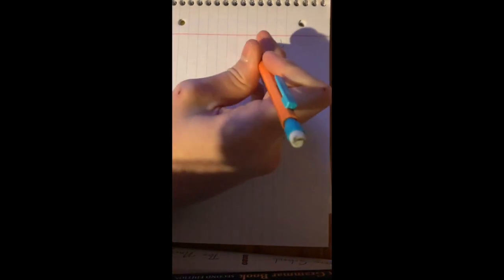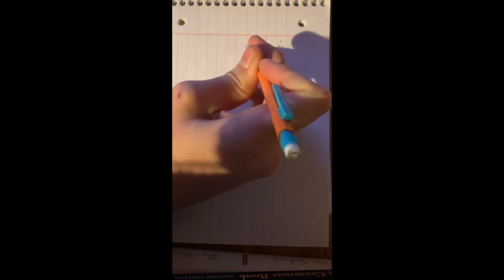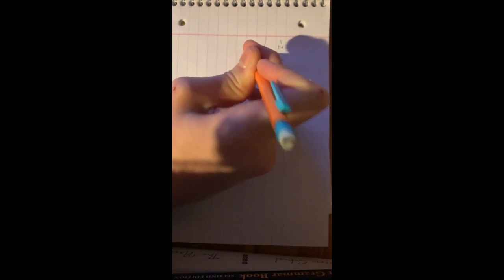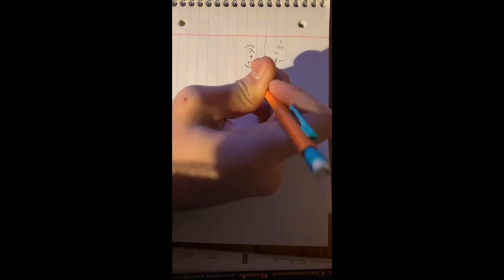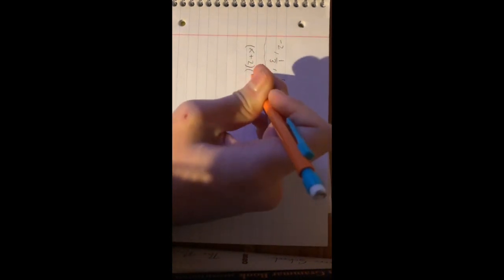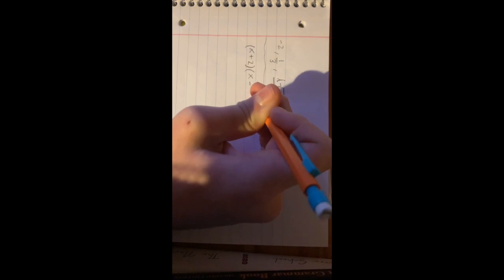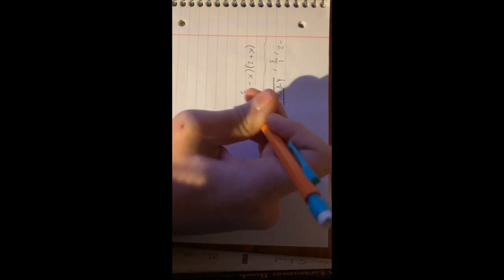And fully factored, to get the zero negative 2, I'd have to do x plus 2, since that's an x value. And then to get 1/3, it'd be x minus 1/3.